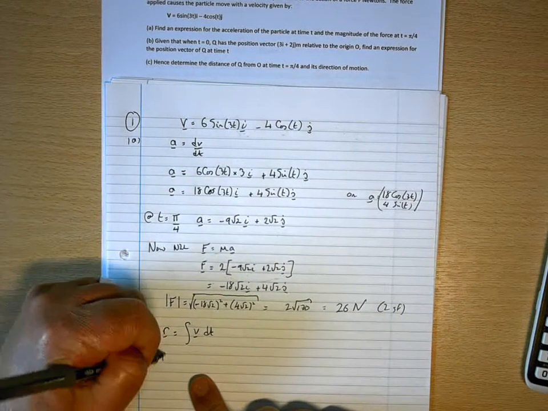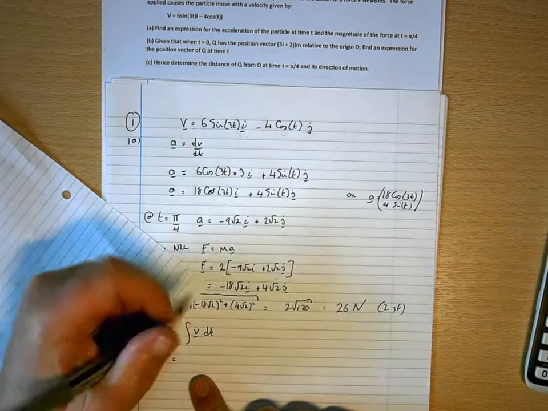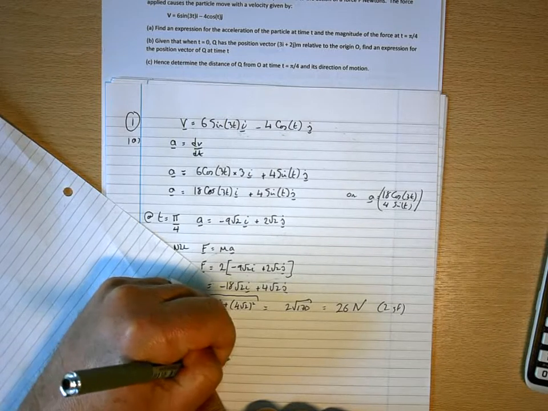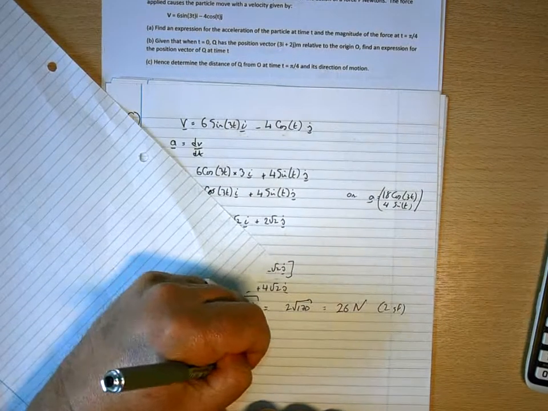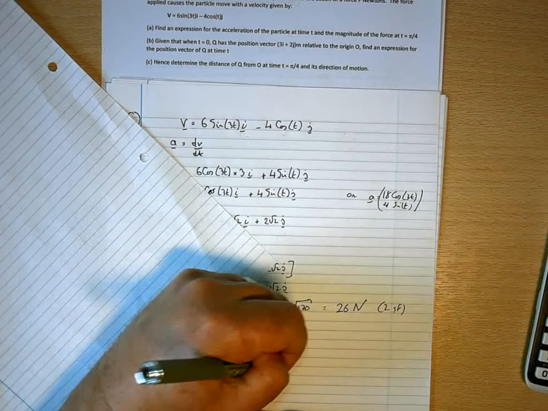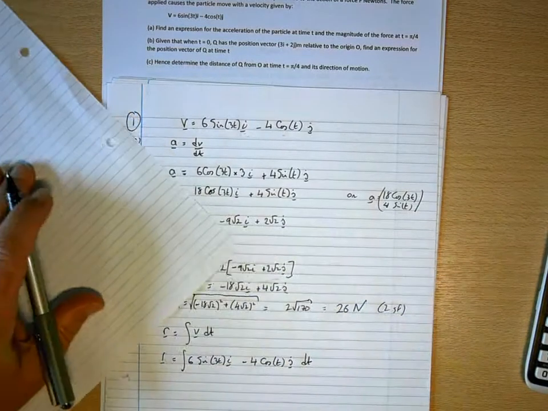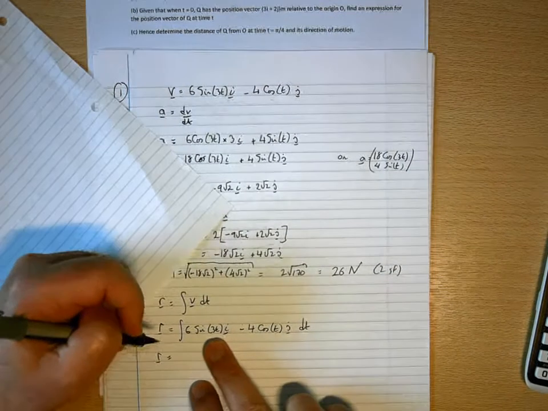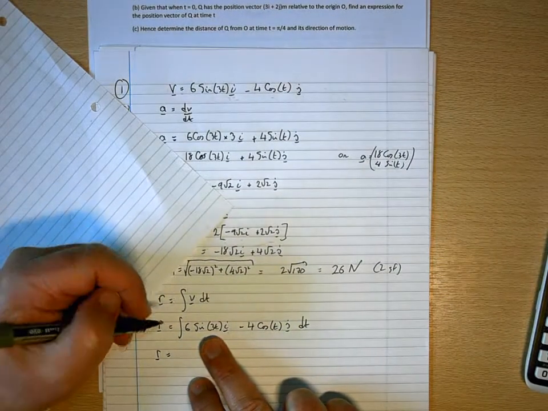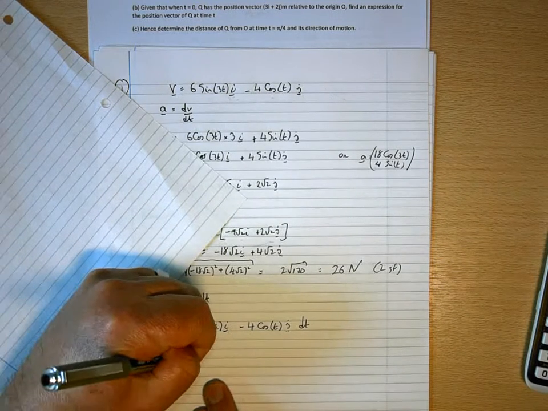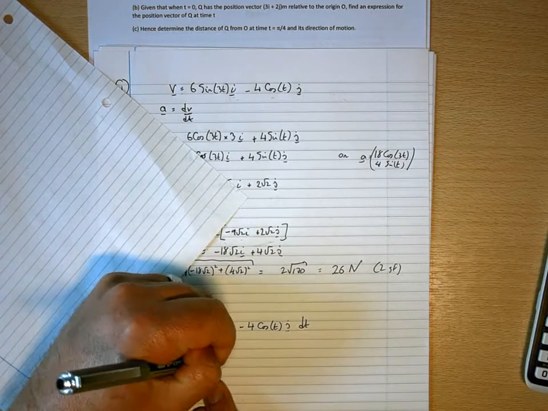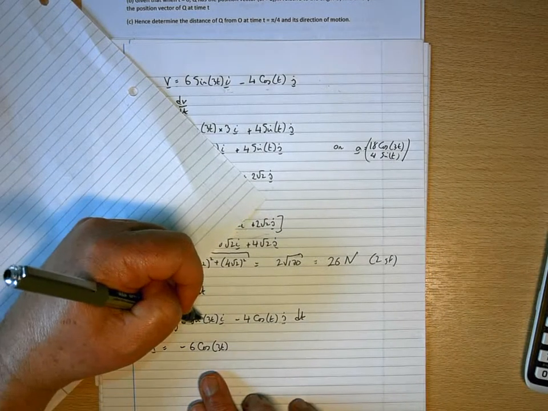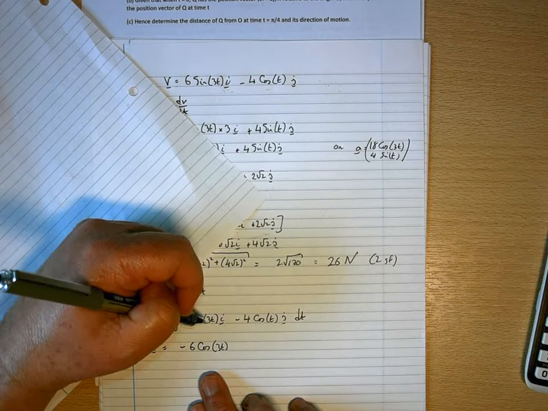So we need to integrate 6 sine 3t i minus 4 cos t j with respect to time. When we integrate sine, we get minus cos. So that's going to be minus 6 cos 3t, and then we're reversing the chain rule. So rather than multiplying by the differential of that, which is 3, we divide.